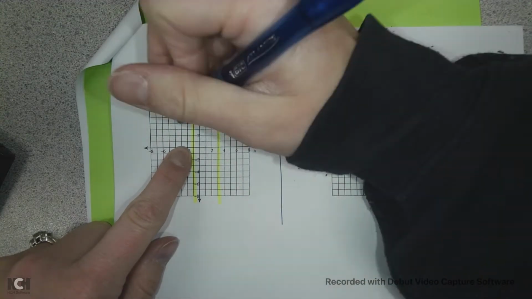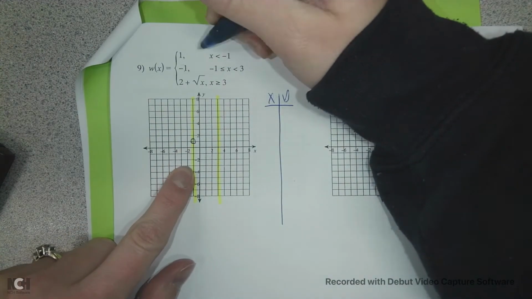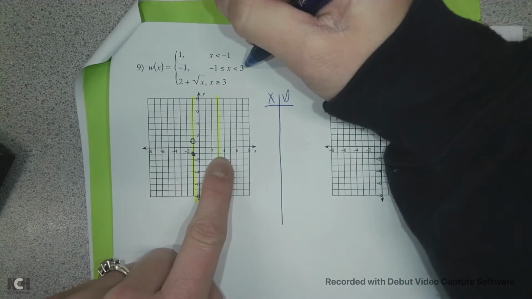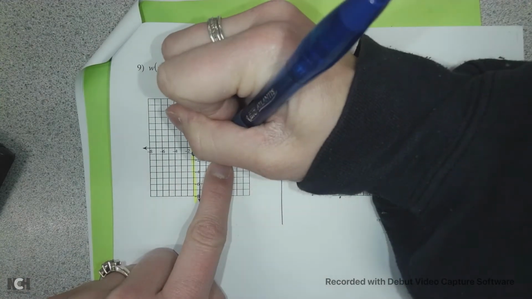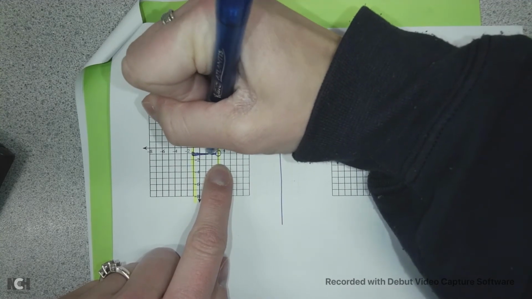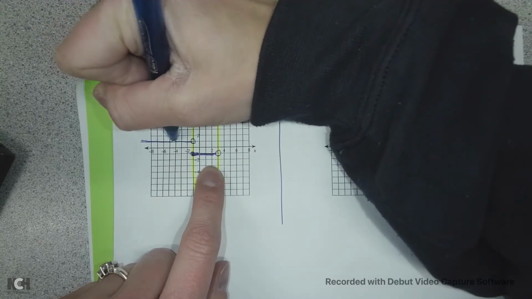So over here, this guy needs to be an open dot because there's no line. Then at -1, he's a closed dot, but at 3, he is open. So it should look like this, and then like this.